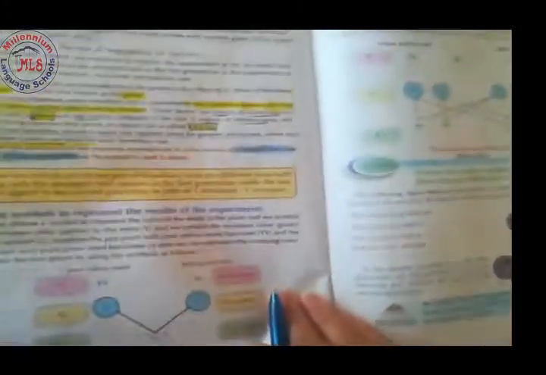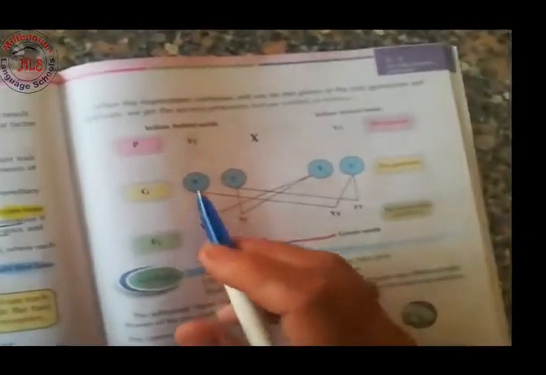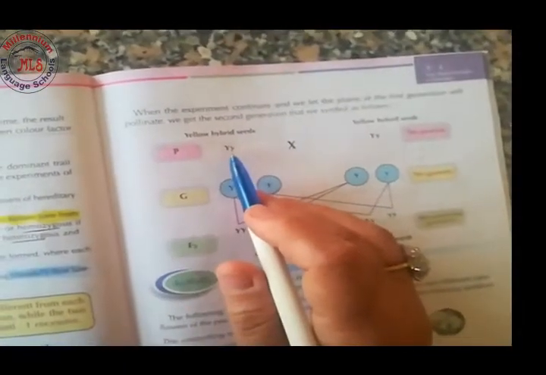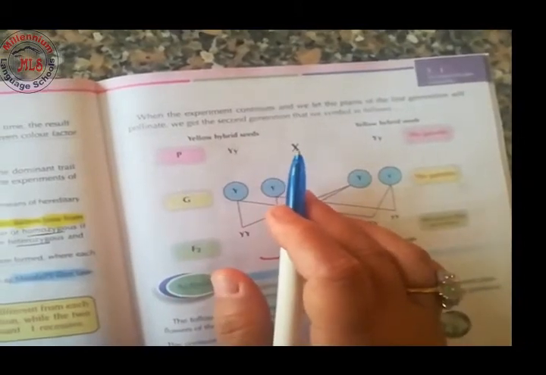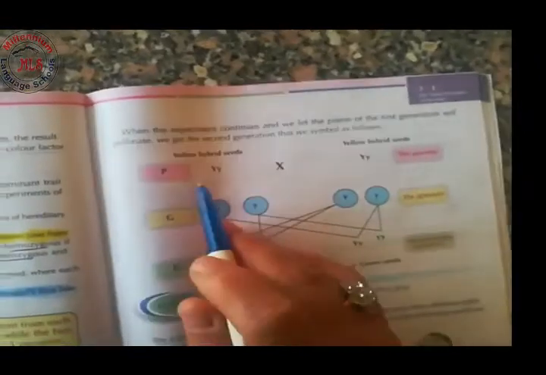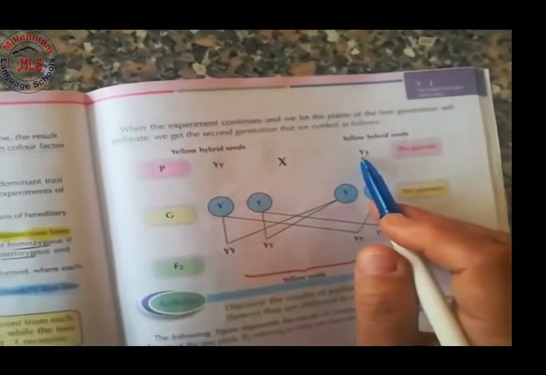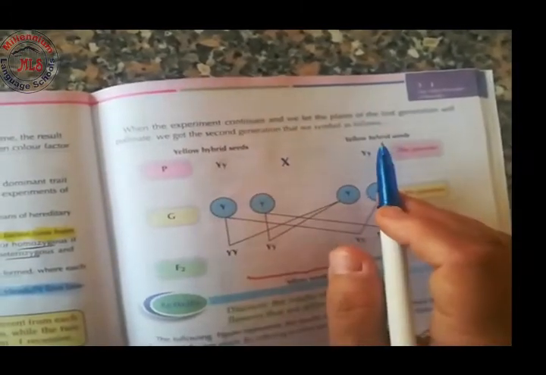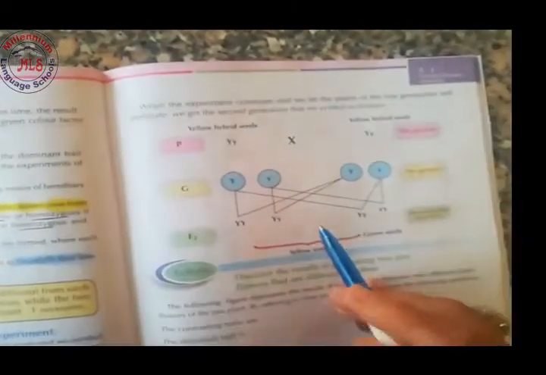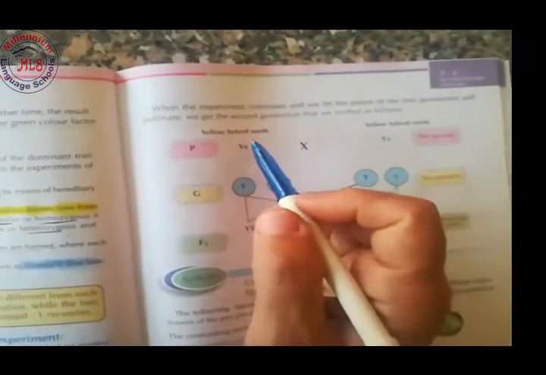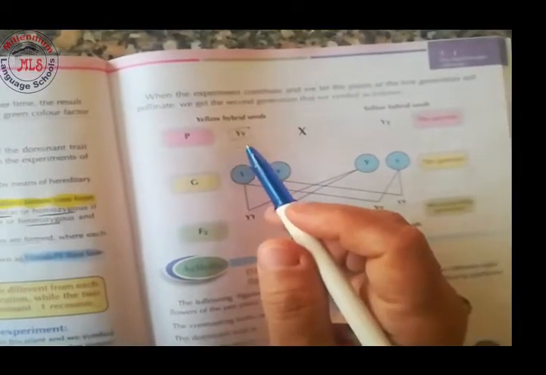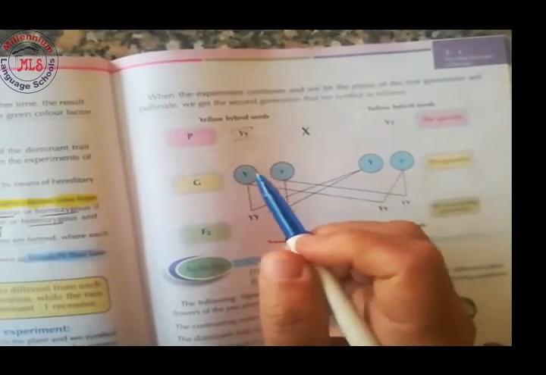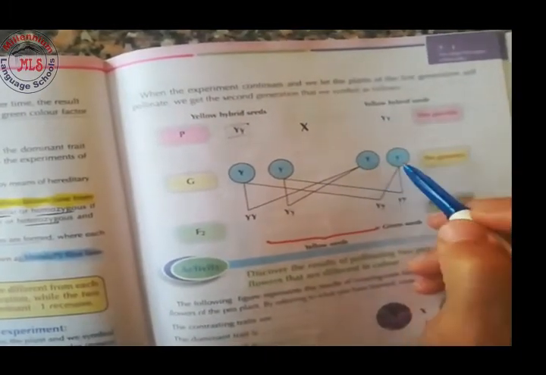Okay? Formation of second generation. The two parents are from the first generation. So all of them are capital Y, small y, and capital Y, small y, this yellow and this yellow, but hybrid. This capital Y, small y separates and produces two types of gametes, capital Y and small y, and this one also capital Y and small y.